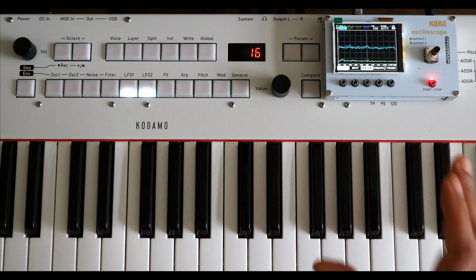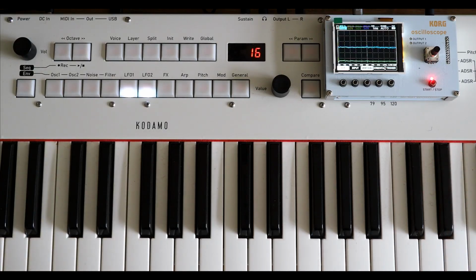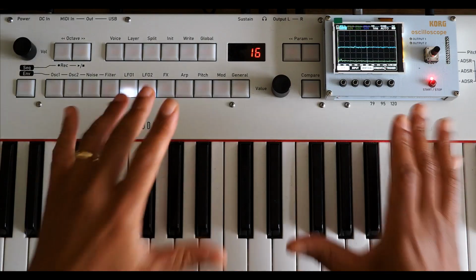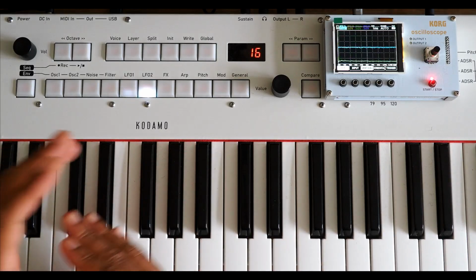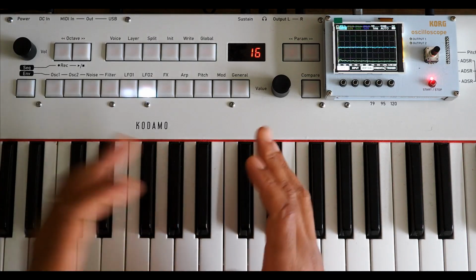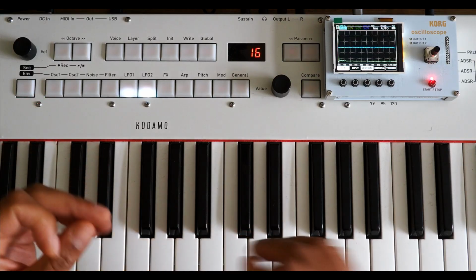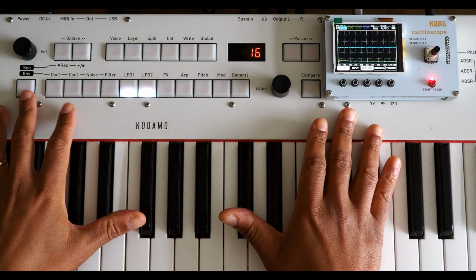Hopefully you can see there how quickly you can take a very basic, generic patch, which could almost be made on any synthesizer, and very quickly take it into quite unique sonic territories. So that's the beauty of the Mask 1.